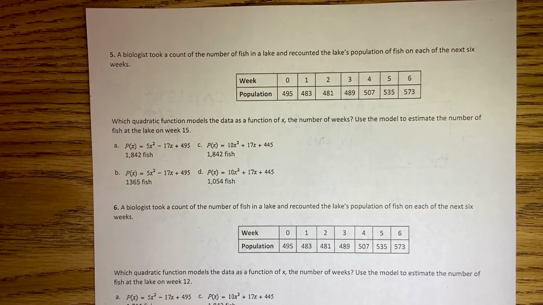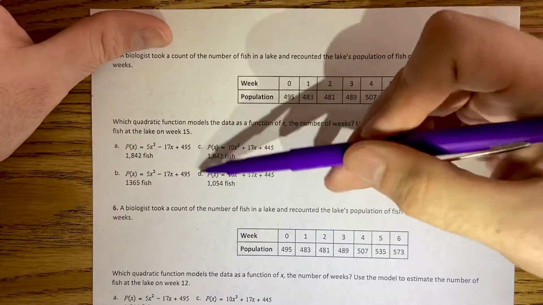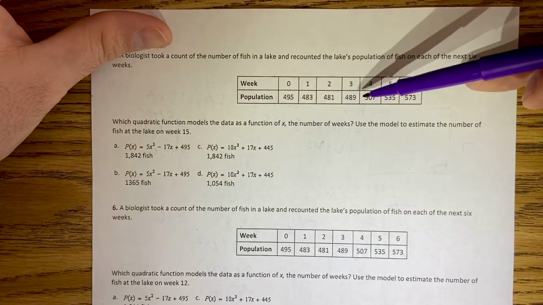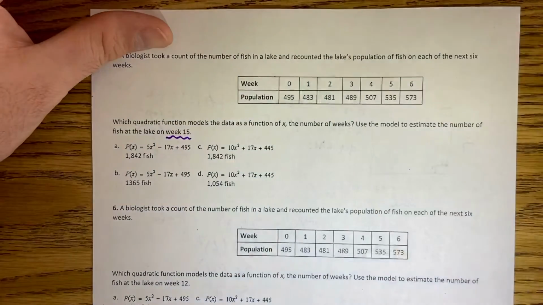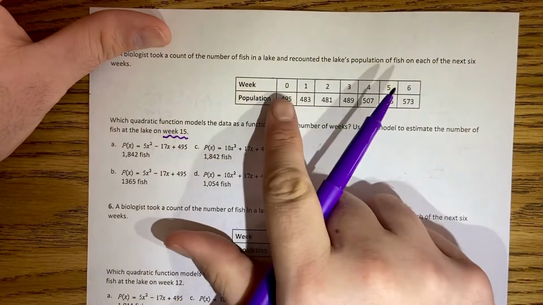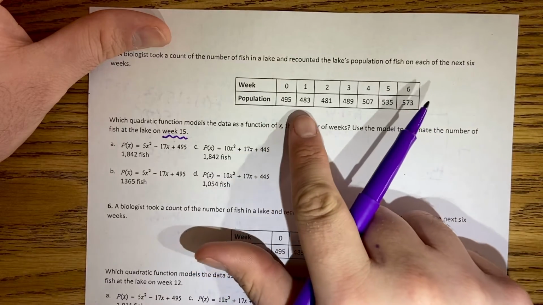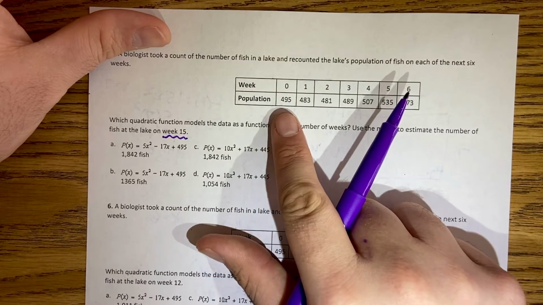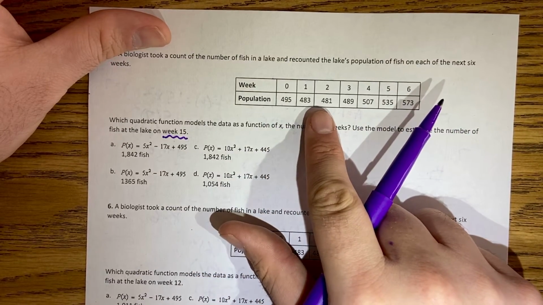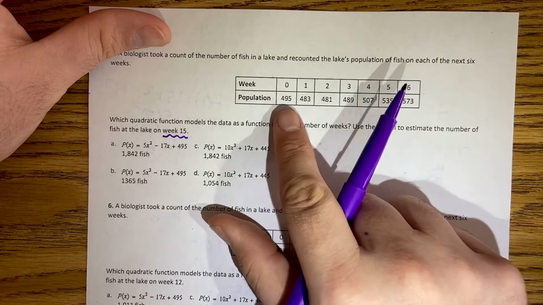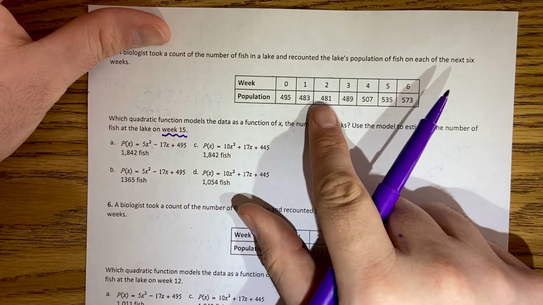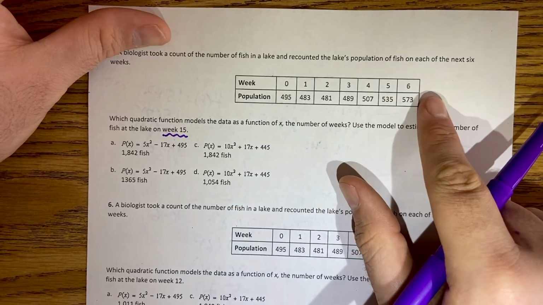So this is a 2-part question. We're trying to figure out which one of these multiple choice answers best models the data that we're given, and we also have to evaluate it for week 15 and figure out how many fish there are. Well, let's look. As the weeks go on, what happens to our fish? Well, 495, it goes down a little bit more, then it goes back up, and then it goes back up, and it goes up. So what we're looking at is the population first started to die out a little bit, but then it kept on going and going.